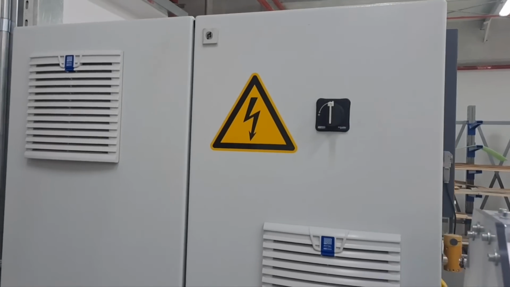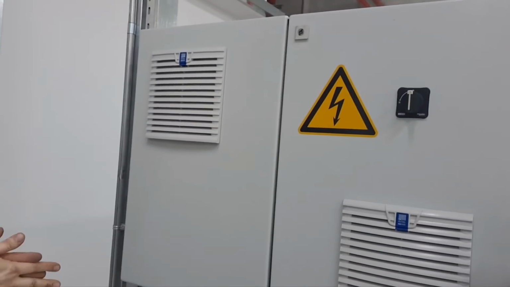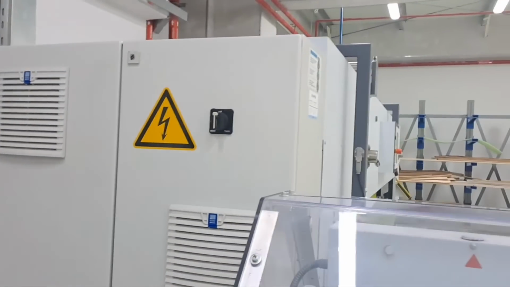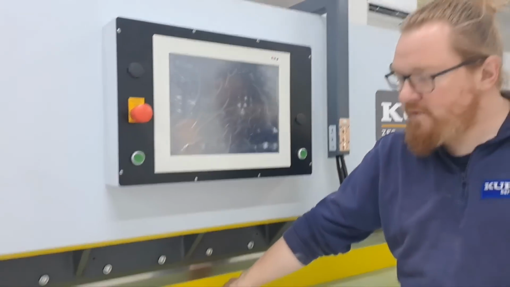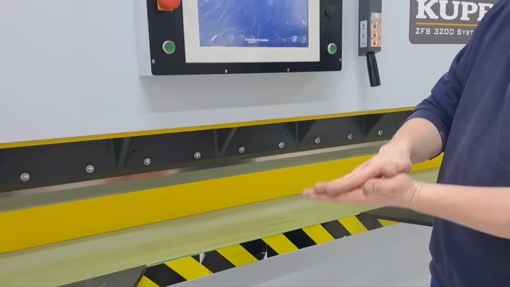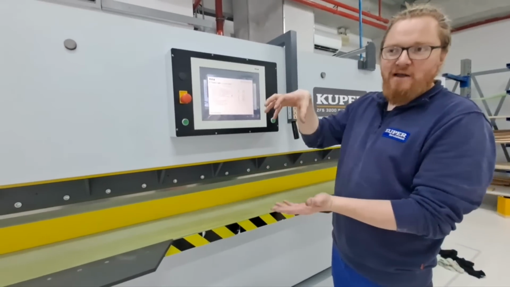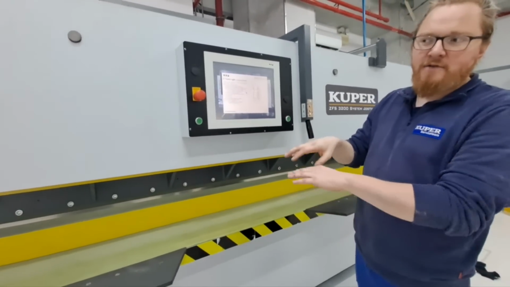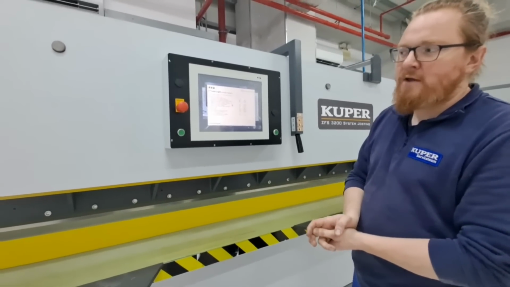So here's the main switch, and we have to wait a little bit until the panel is ready. Every time we shut down the machine, it's important that we bring the beam to the lowest position, so we have pressure on it, otherwise the beam may drop down a little overnight, or the carpet moves from the upper one.